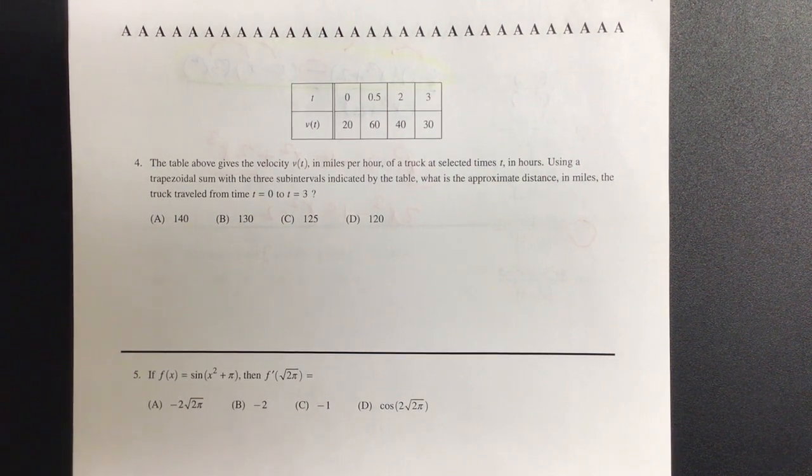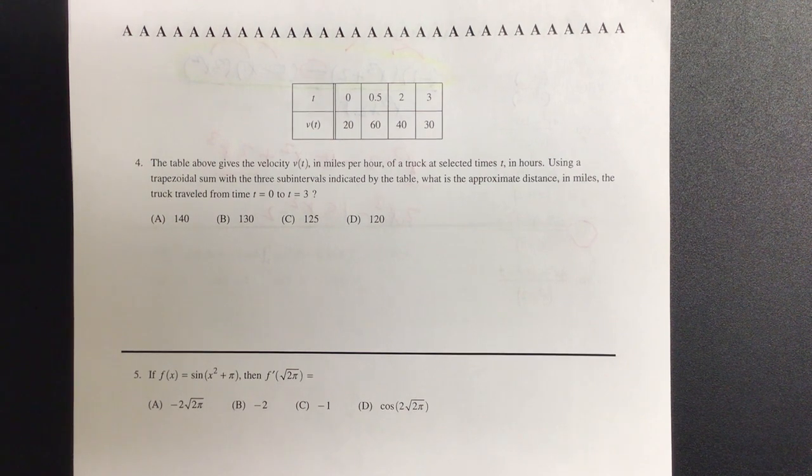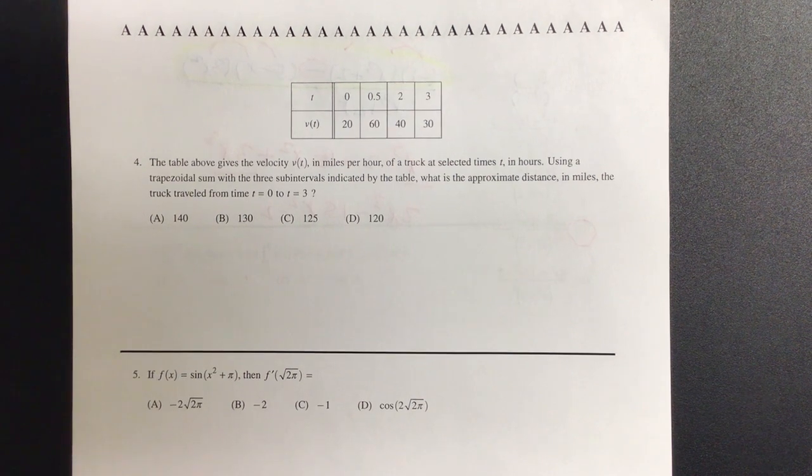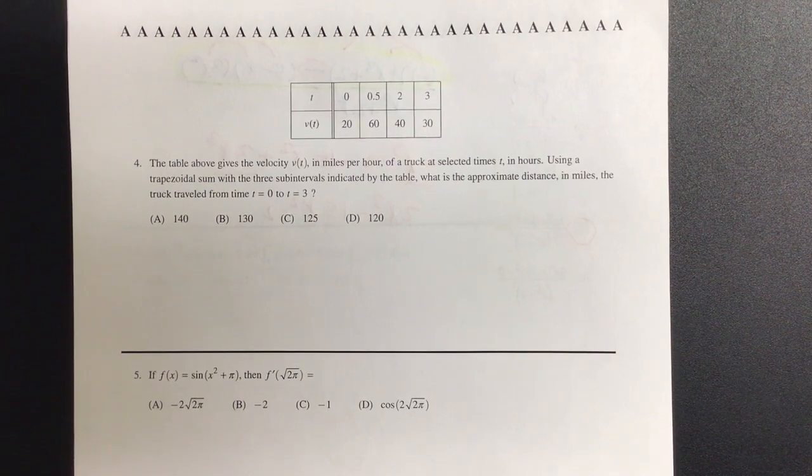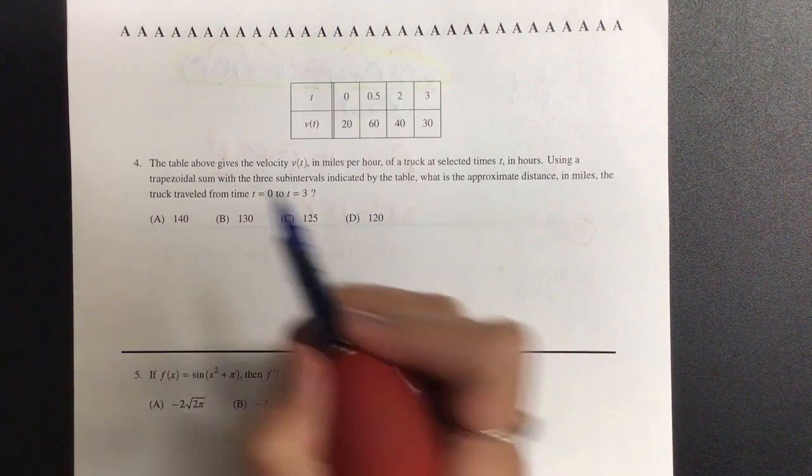What is the approximate distance in miles traveled from t equals 0 to t equals 3? All right, Kira, let's read again. The table above gives the velocity v in miles per hour of a truck at selected times t in hours. Using a trapezoidal sum with the 3 subintervals indicated by the table, what is the approximate distance in miles the truck traveled from time t equals 0 to t equals 6?